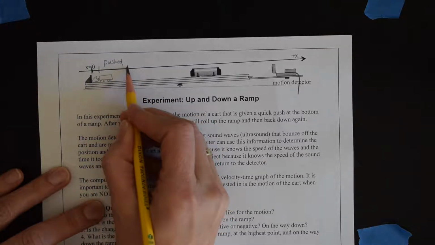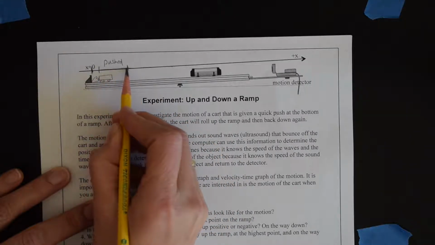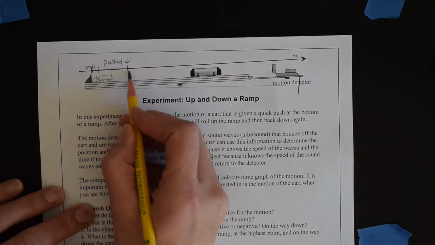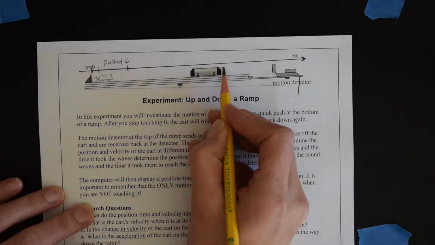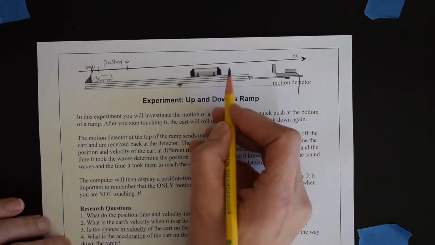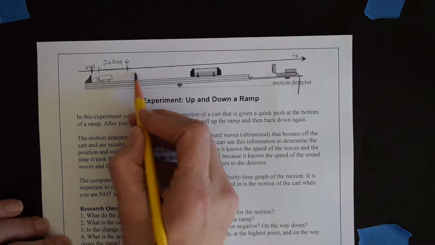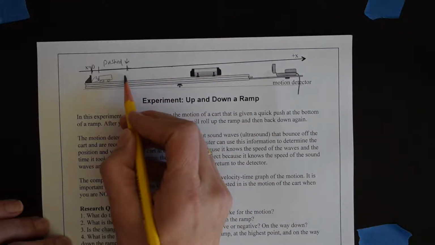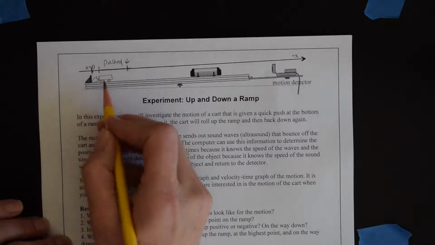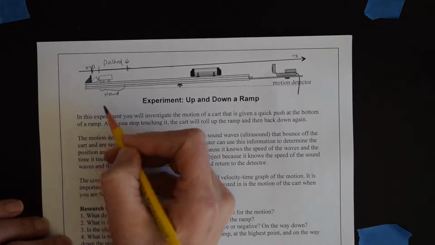And then let's say from this point onward, it's just rolling on its own. So it would have its fastest speed right here. That's when the hand lets go. Then it's slowing down till it gets to its highest point where its instantaneous velocity would be 0. And then it's going to speed up as it's coming back down the ramp. And then we caught it and slowed it down to a stop. So this is the region here where the hand is touching it both on its way up and on its way down.